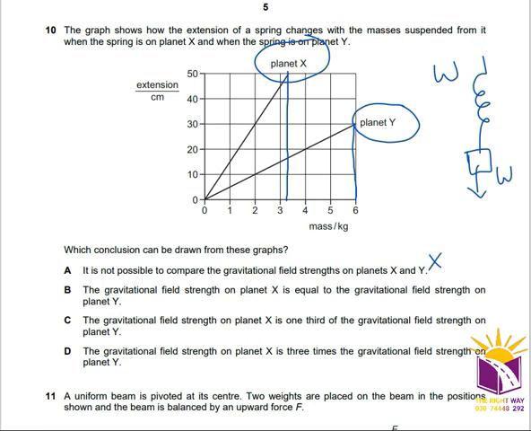The gravitational field strength on planet X is equal to that of Y. No, if they are equal, then the extension will be the same. The gravitational field strength on planet X is 1/3 of the gravitational field strength of Y. Is the gravitational field strength of planet X less than planet Y? No, the gravitational field strength of planet X is more. That's why its extension is more for the less mass.